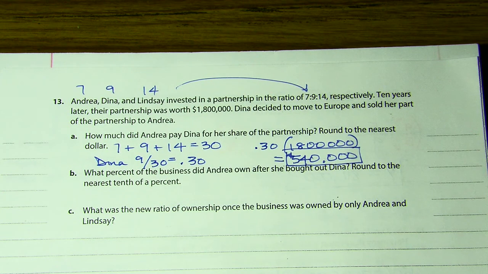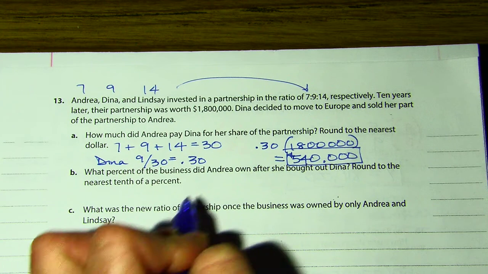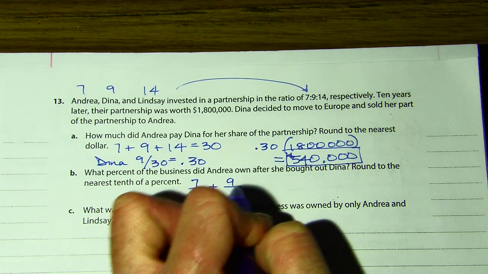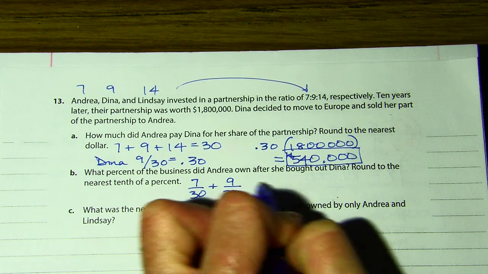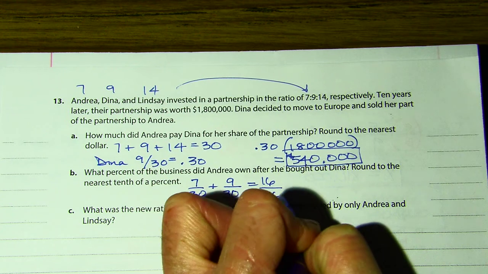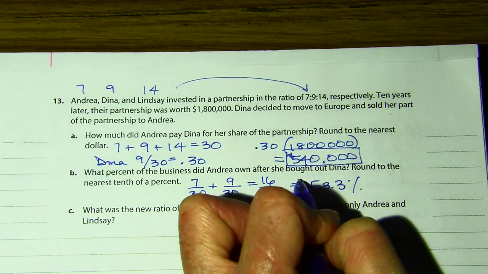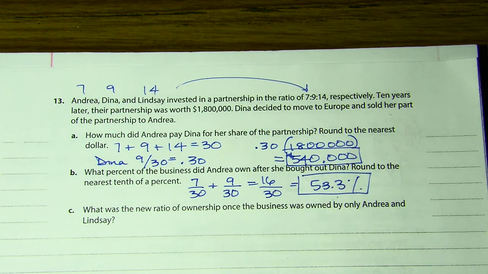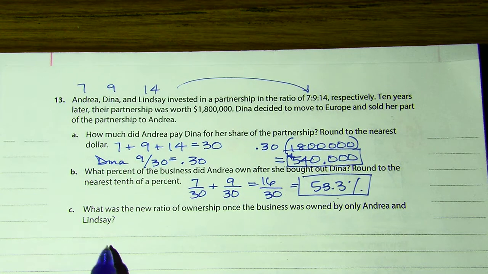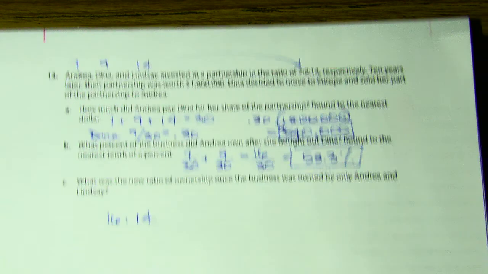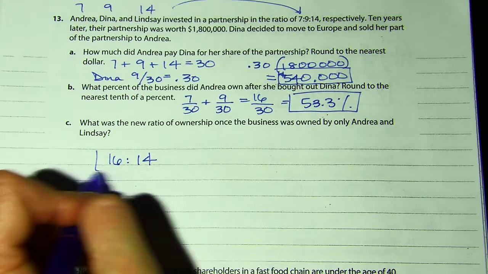What percent of the business did Andrea own after she bought out Dinah? Well, it would be 7 out of 30 plus the 9 she just bought from Dinah is now 16 out of 30, which if you divide that, that's 53.3%. What was the new ratio of ownership? 16 to 14, because there's only 2 people. And that's it.